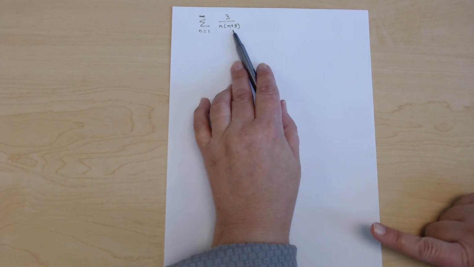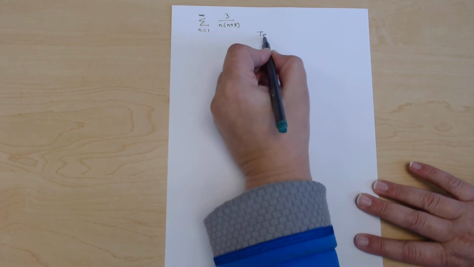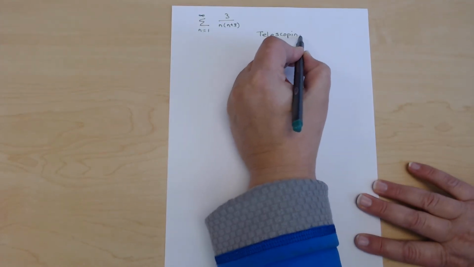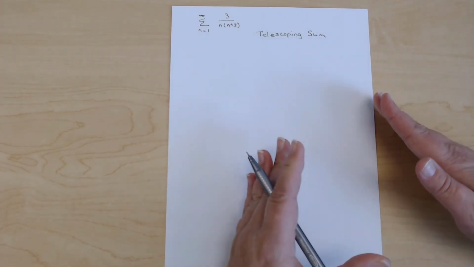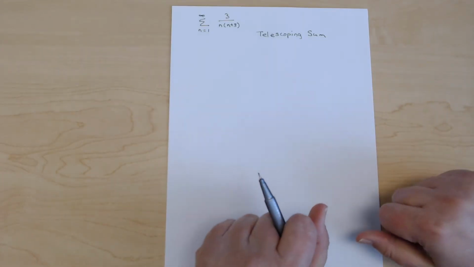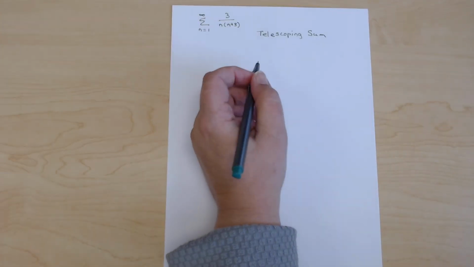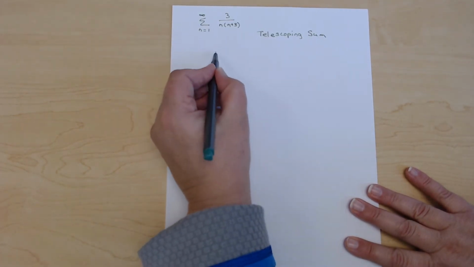But now we have a new one, and that is the telescoping. So we're going to write that we're going to use telescoping. And why is it called the telescoping sum? Because all those middle terms drop out. So it's like the n's, push them together, that's all you care about. You know how a telescope, you push it together and you only see the first and the last. Okay, all right.